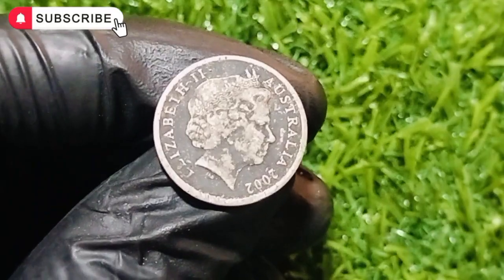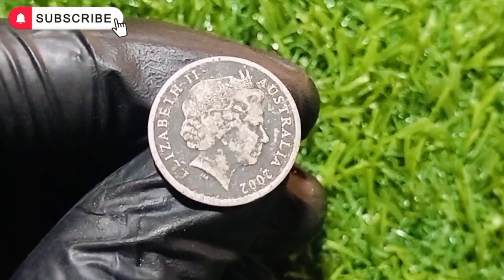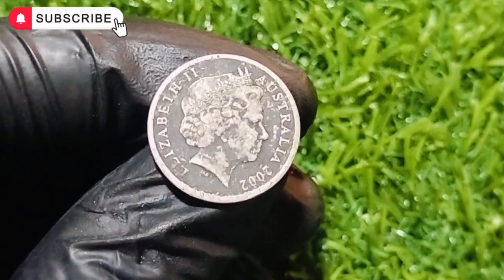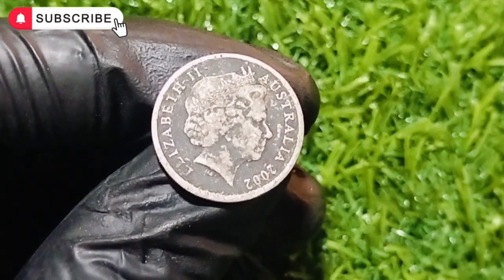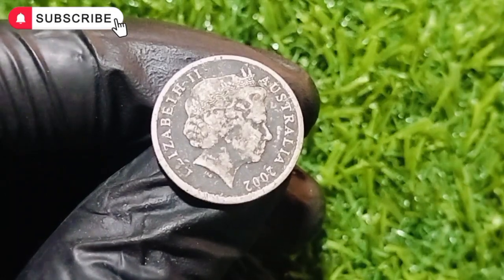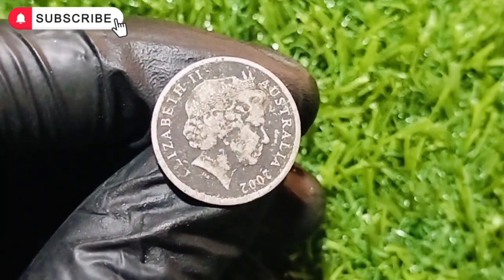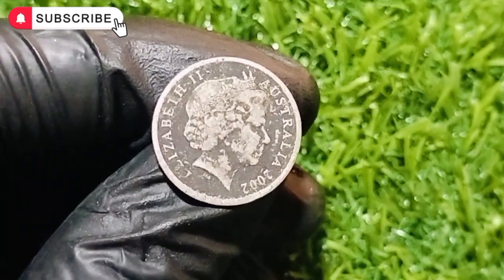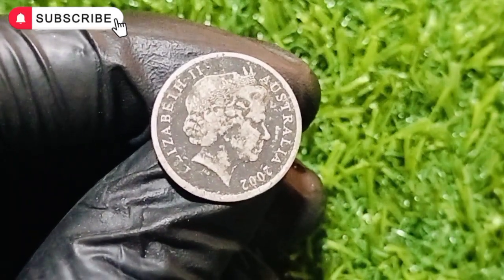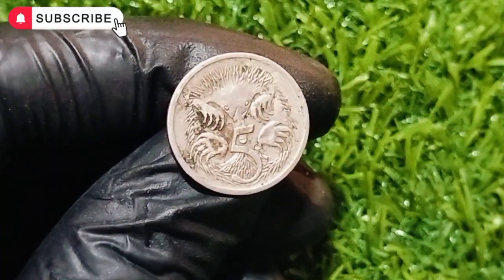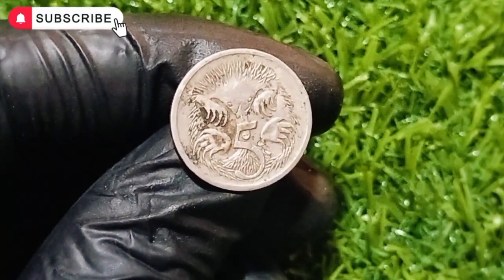On the reverse side (back) of the 5-cent coin, the central image is the echidna, one of Australia's most unique and distinctive native animals. The echidna, sometimes called the spiny anteater, is a small, egg-laying mammal covered in sharp spines and is one of only 2 monotremes in the world, the other being the platypus.